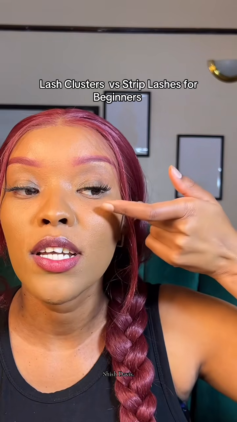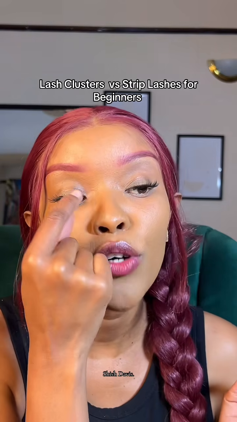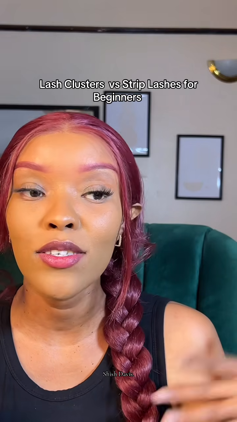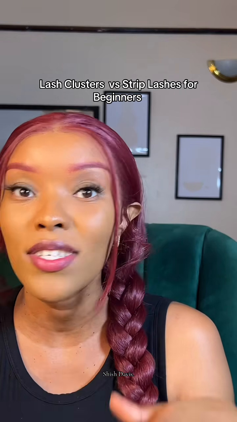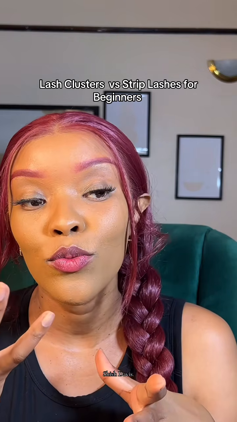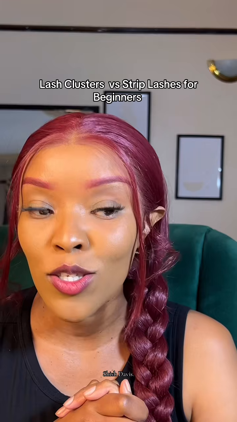These ones you put on the bottom of your lash line, and this one you put on top of your lash line. These ones you can stay with for a few days to a week depending on the glue that you use, and this one is just a one-off wear. This is simpler to apply, simpler to use. This one is for days when you want something that lasts longer.